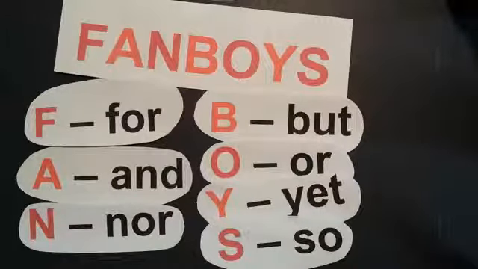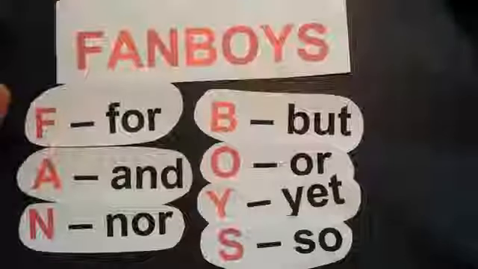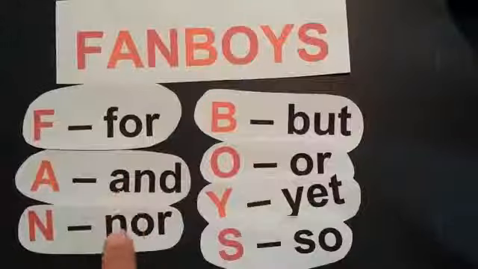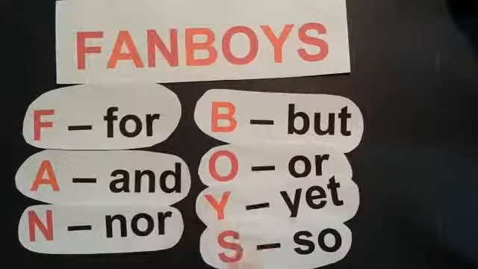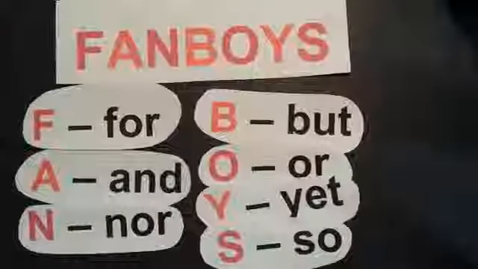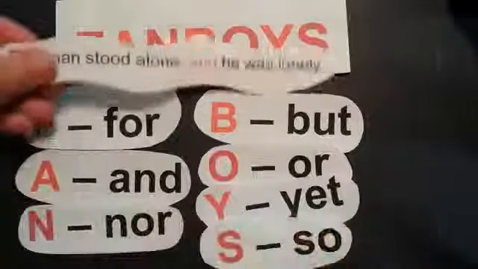So there are 7 coordinating conjunctions, and that's all that there are. So anytime that you see these words in a sentence, you might look to see if they are joining two independent clauses.